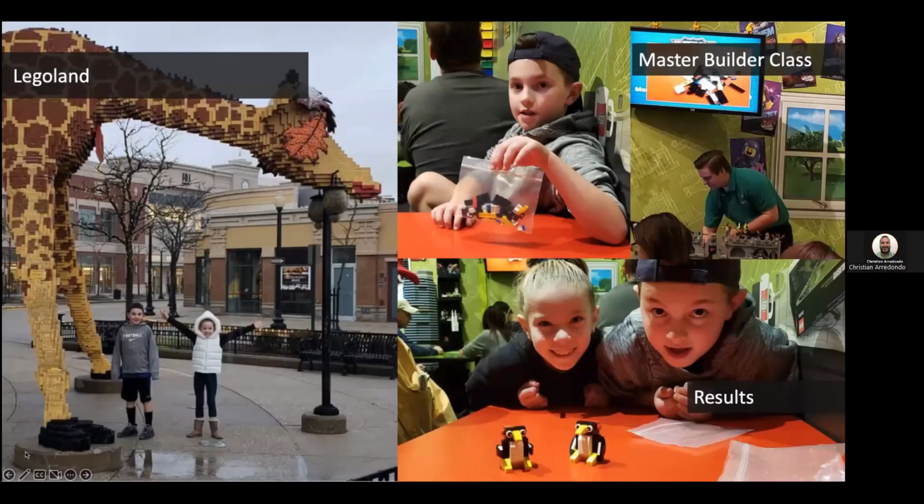So we're going to start off with a little example here. Every year, our manager takes his family to Legoland, and one of his children's favorite activities at Legoland is this Master Builder class. In this class, they're teaching a certain skill every day, and in this skill, they're learning interlocking.